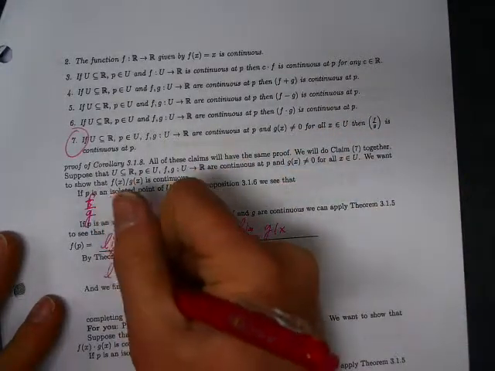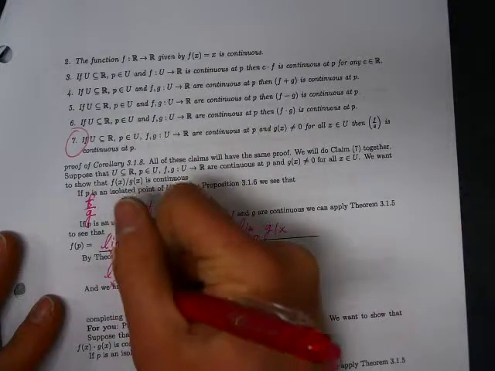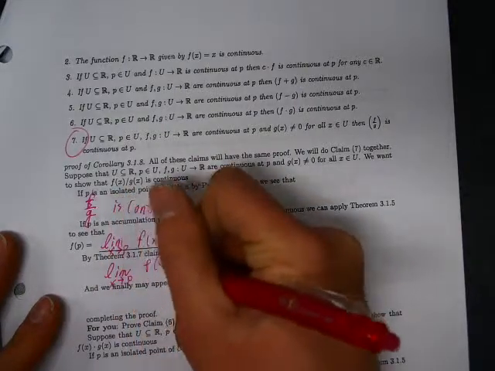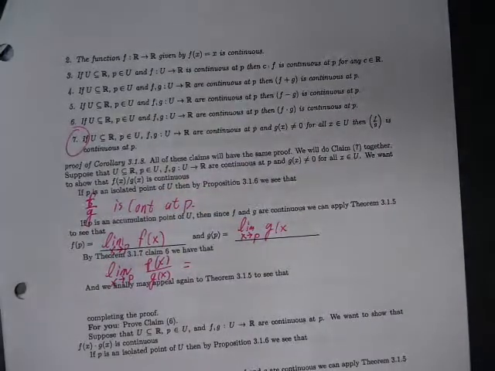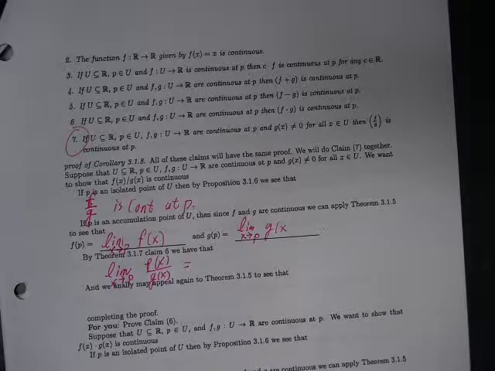So what can you tell me using limit laws about the limit as x approaches P of f of x divided by g of x? Well, that should be f of P divided by g of P, right? By limit laws.